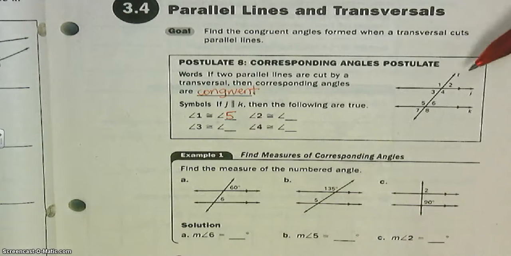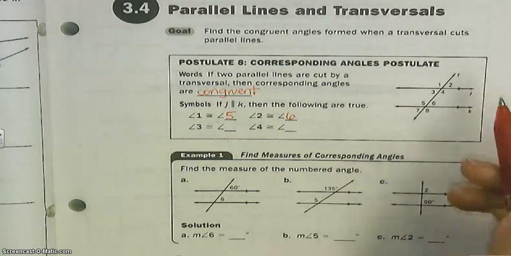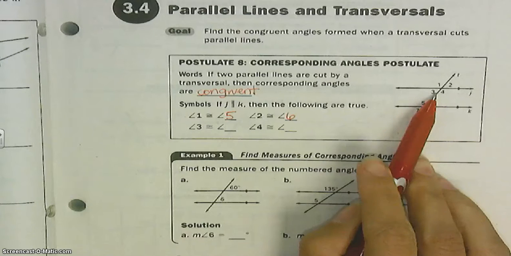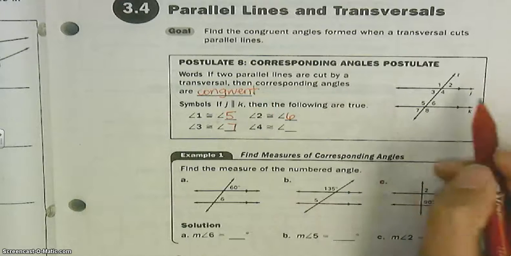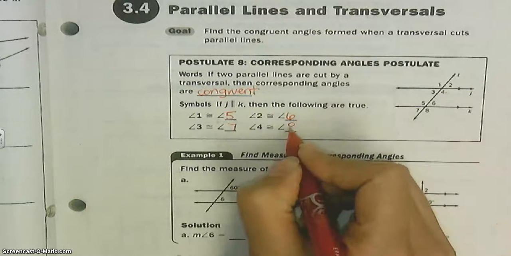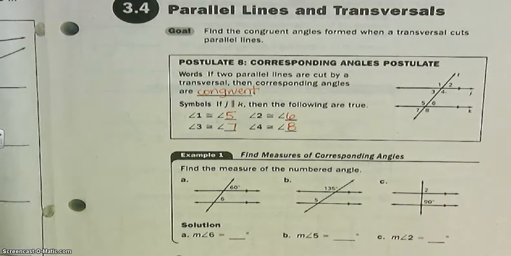2 is in the same spot as, well, who's corresponding with 2? 6. 3 is in the same spot as 7, and 4 and 8 are congruent. They have the same measure. So let's practice that postulate, that rule.